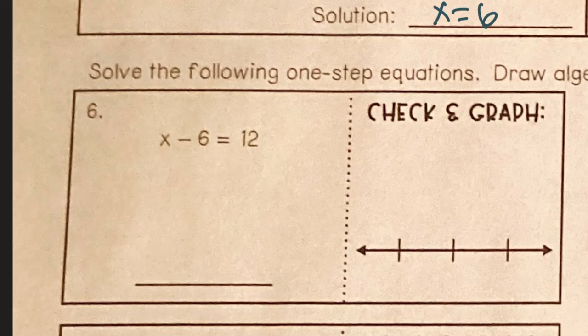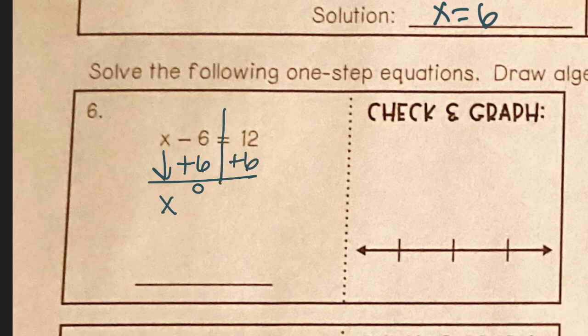So if I have x minus 6 equals 12, remember I've got to do my inverse operation. So I would add 6 to this side. I'm going to drop my variable down. This equals 0. I'm going to balance this out by adding 6 on this side. And now 12 plus 6 equals 18. X equals 18. I know that this is true because 18 minus 6 equals 12.